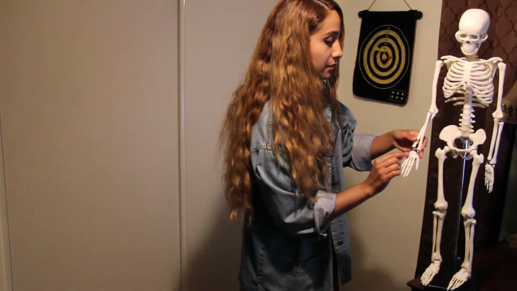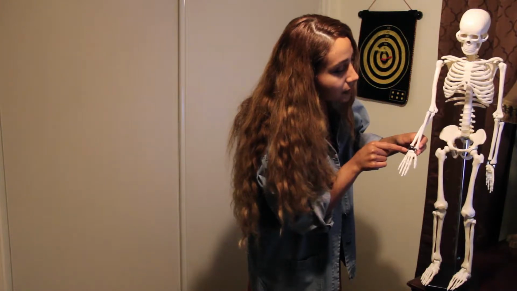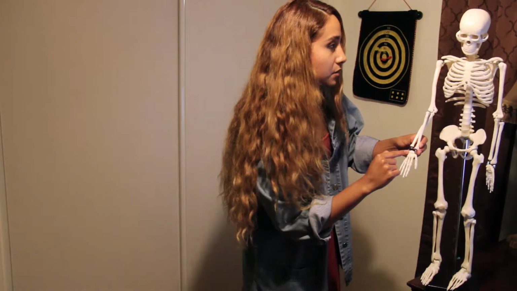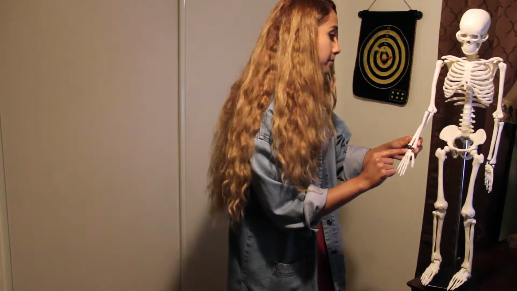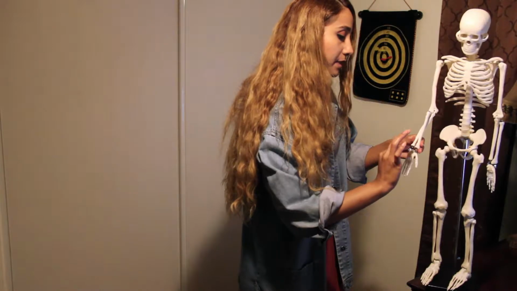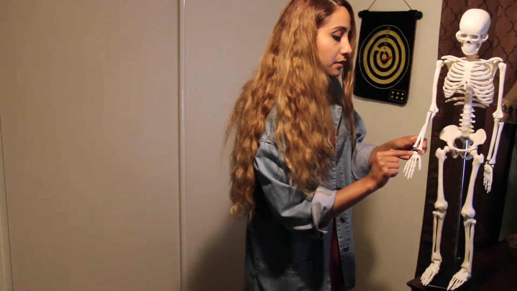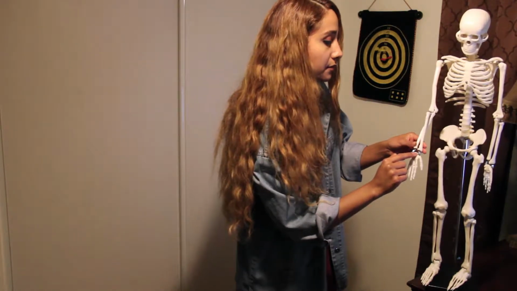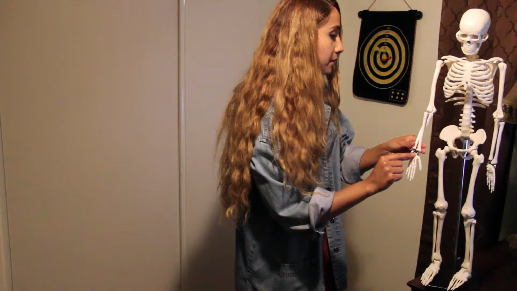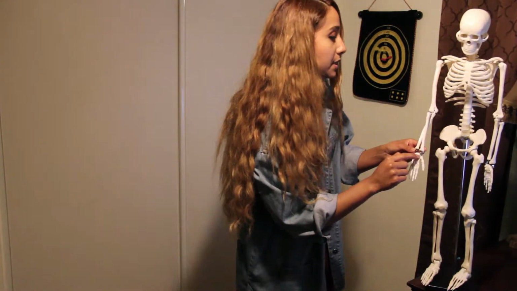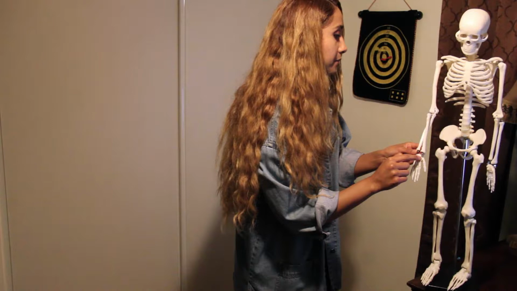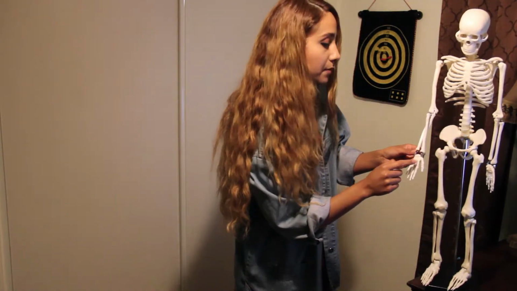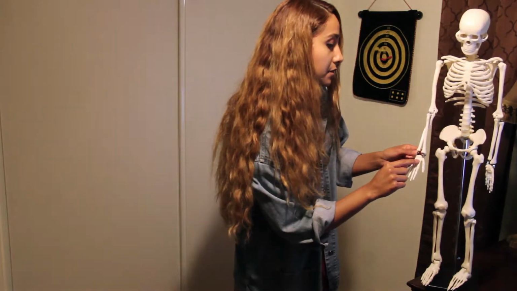The hamate, pisiform here towards the edge. Right here is the triquetrum. Next to the triquetrum is the lunate. Here. Next to the lunate is the scaphoid. A little below the scaphoid is the trapezium. This is the capitate, and this is the trapezoid, right here.